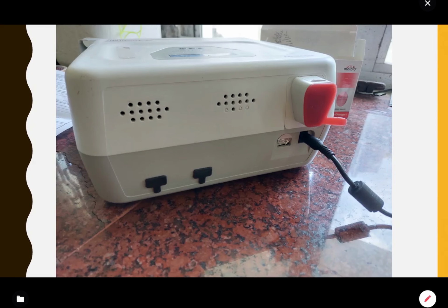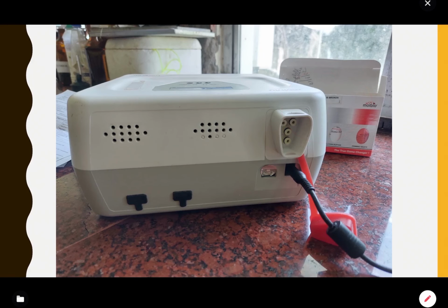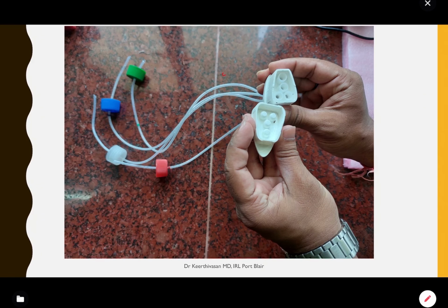Here you can see this is our DNA extraction machine. This is the place where you connect the buffer pack, and here you can see it is closed with a rubber lid. You can open the lid. This is the original tube which comes with the machine. This tube is connected to different buffer packs, and once the buffer pack is over, you have to change it. So this particular set you have to keep protected. Please don't discard any part of it.